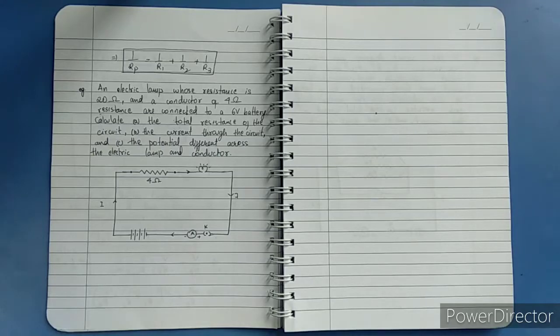In today's class, we are going to see how to solve problems relating to questions that have resistance in series and parallel, and also we'll be talking about Joule's heating effect and electric power.